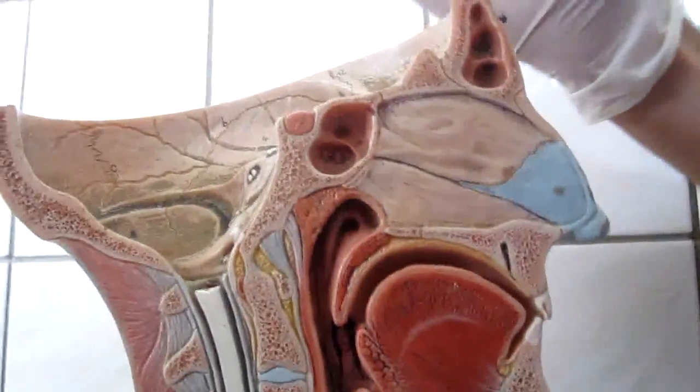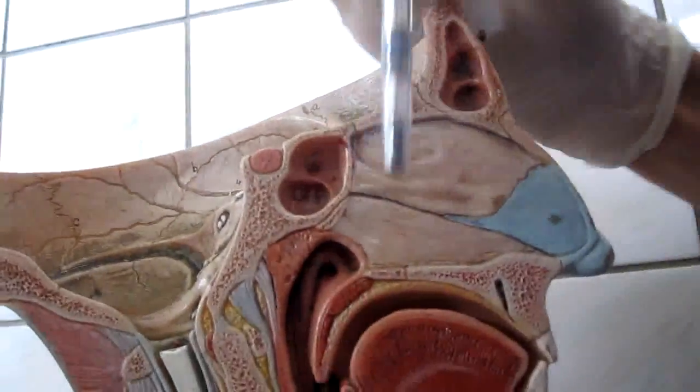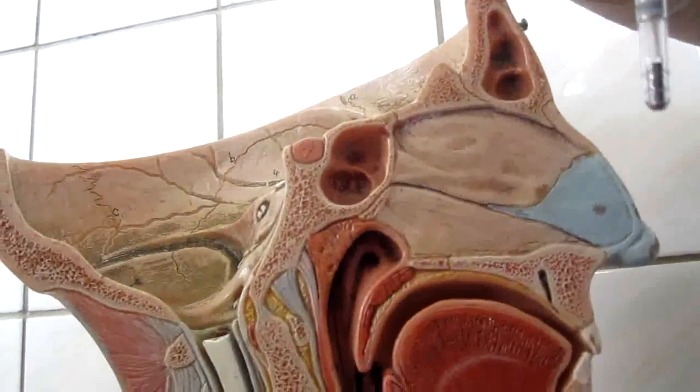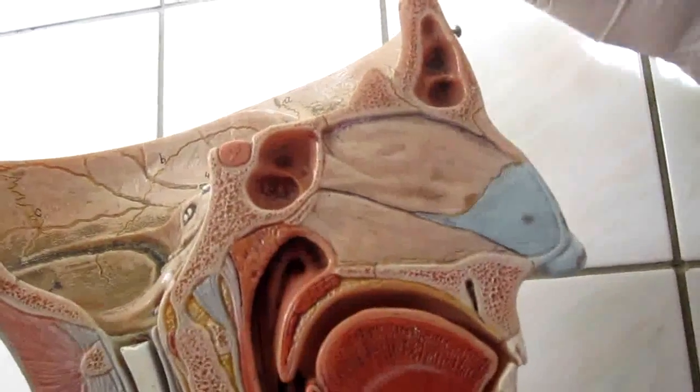If we go to the inner section, this is the nasal septum, the perpendicular plate of the ethmoid, or the vertical plate. This is the vomer below it. This is the septal cartilage.